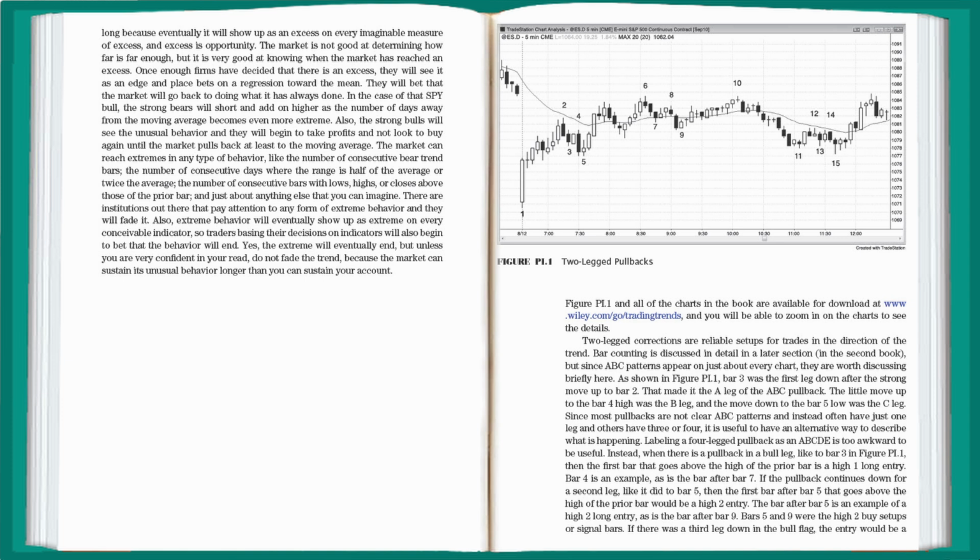Since most pullbacks are not clear ABC patterns, and instead often have just one leg and others have 3 or 4, it is useful to have an alternative way to describe what is happening. Labeling a 4-legged pullback as an ABCDE is too awkward to be useful. Instead, when there is a pullback in a bull leg, like to bar 3 in figure PI.1, then the first bar that goes above the high of the prior bar is a high 1 long entry. Bar 4 is an example, as is the bar after bar 7.